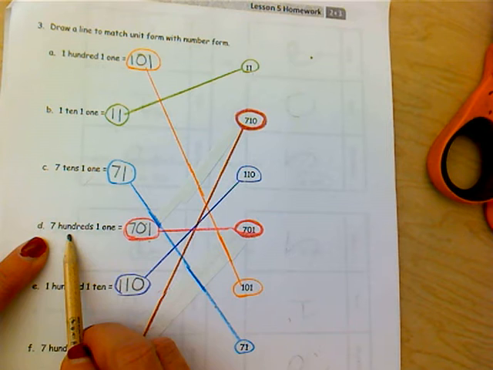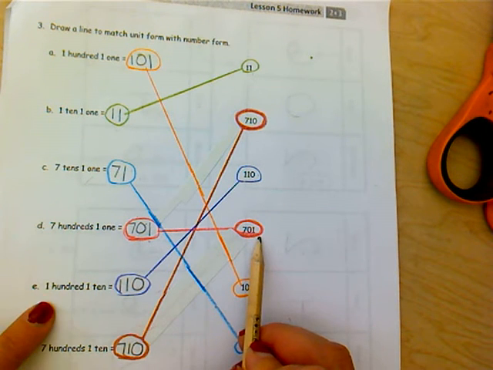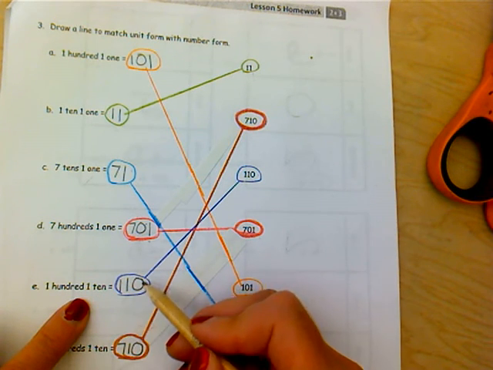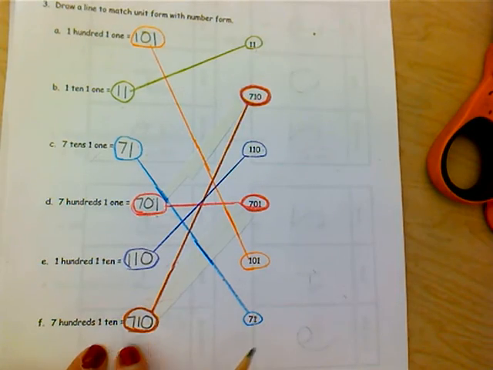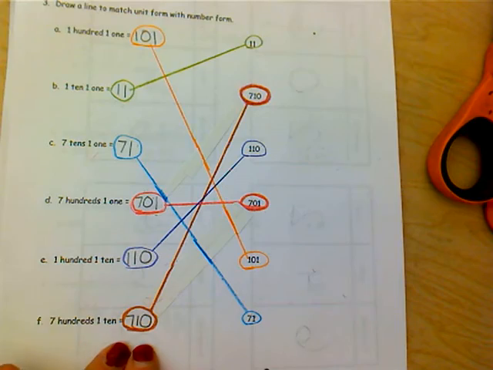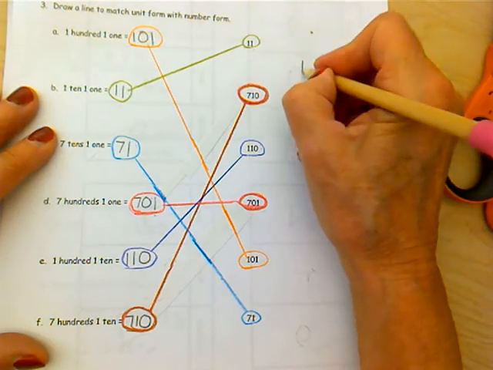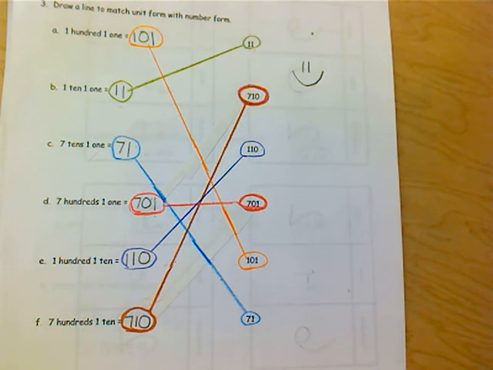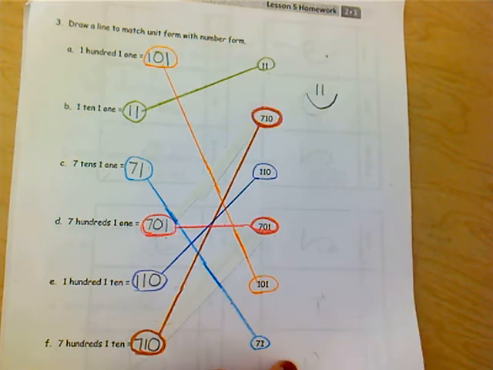One group, or 7 100s and 1 1, would be 701, which connects here. And 1 100 plus 10 would give me 110, which is the purple. And then, of course, my last one, which I also had to fix, 700 and 10 would be 710, which is the brown line. Yeah, well, teachers make boo-boos too, but I'm always willing to admit my mistakes and go, oops, forgive myself, and fix it, and then move on. All right, so if you need to pause the video so you can check your student's work, that would be great.